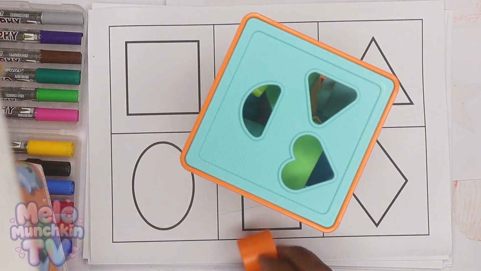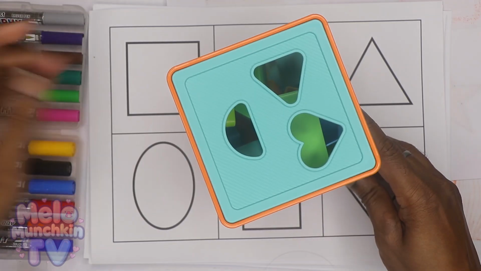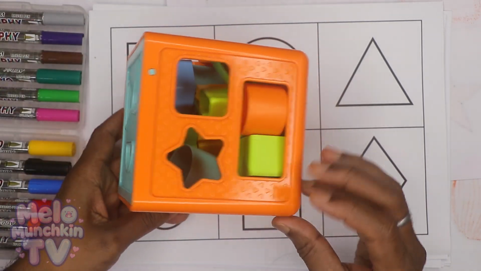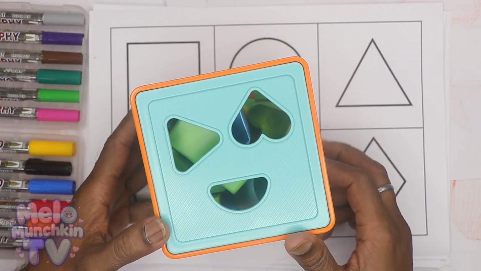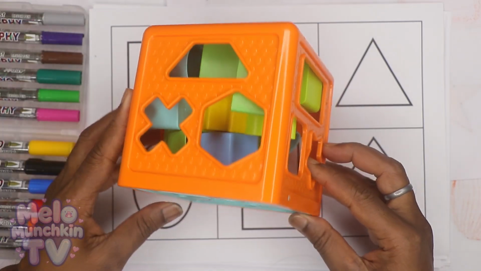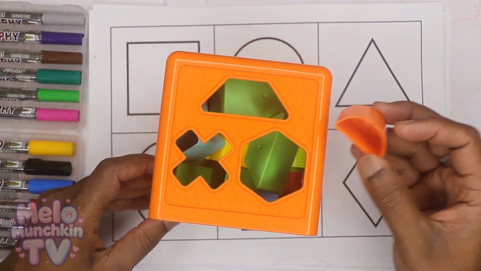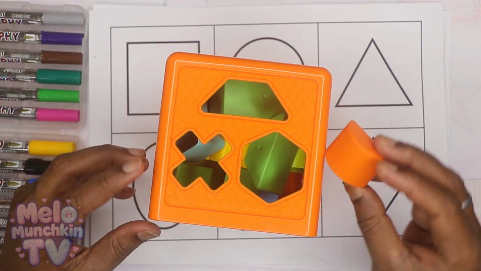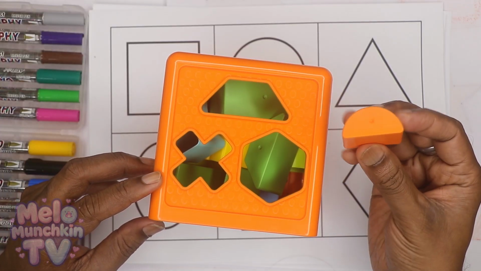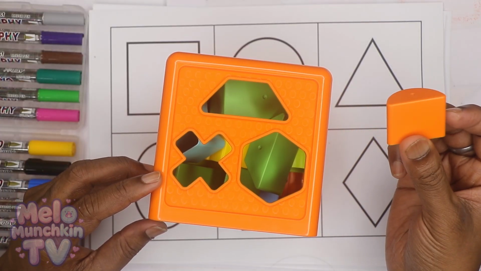Oh wow! This is a box, and inside it there are different shapes. Like we can see, this is semicircle.